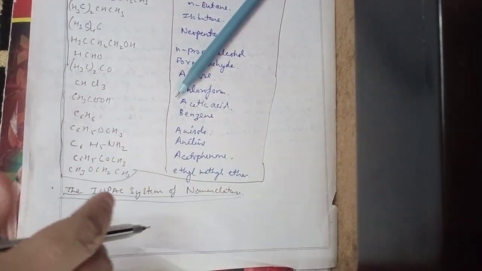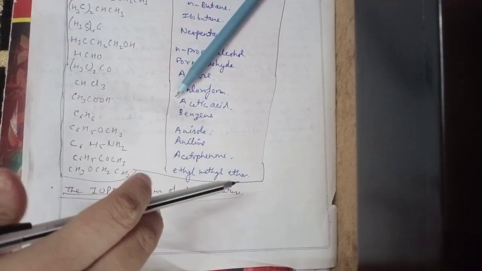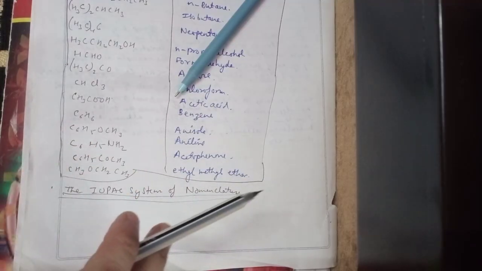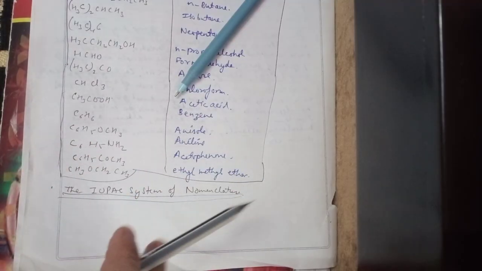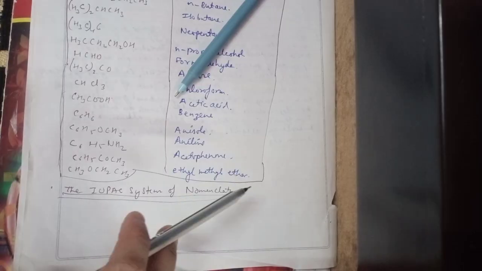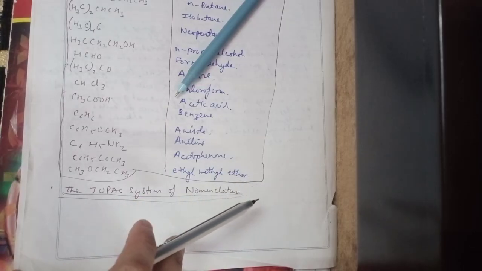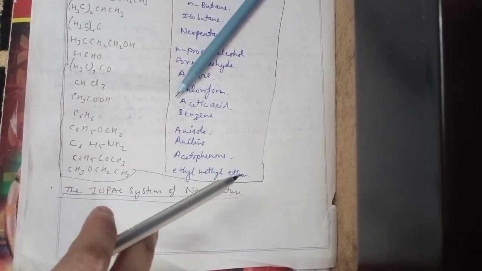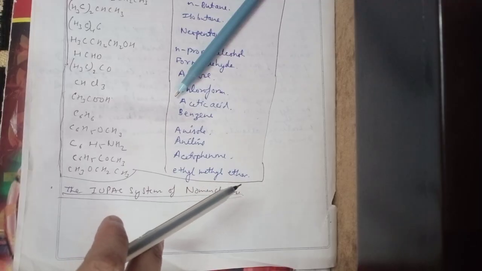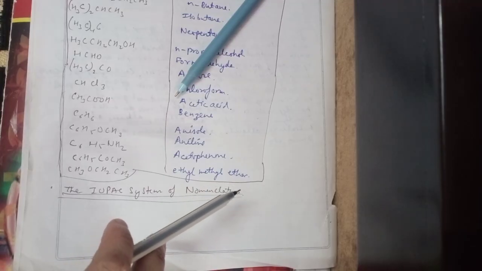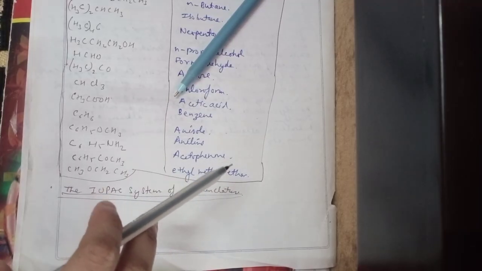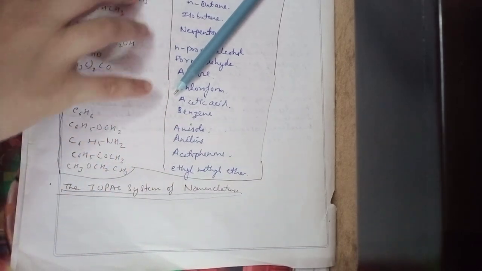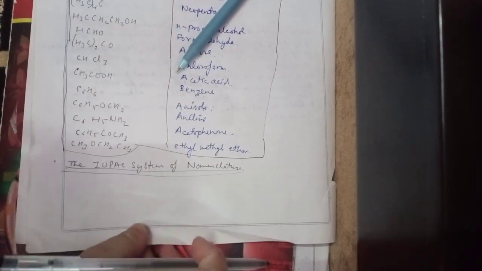A systematic name of an organic compound is generally derived by identifying the parent hydrocarbon and the functional groups attached to it. I will just tell you what the functional groups are here, what the branch is, and what the parent chain is. So let's go for it.